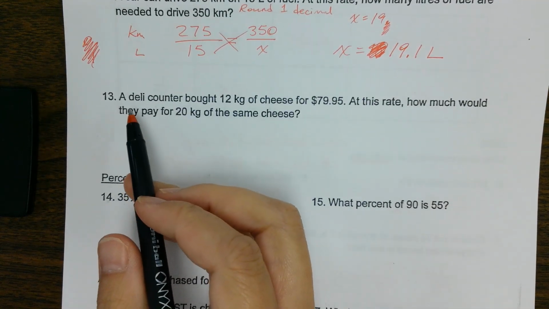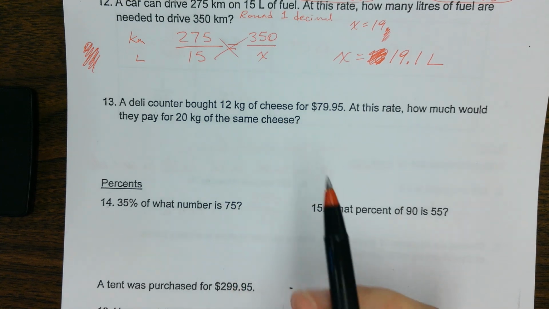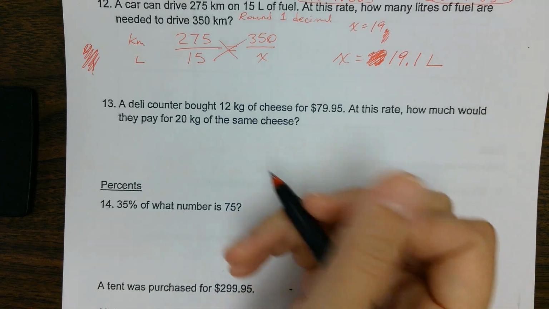Hey, moving along, 13, at deli counter, 12 kilograms of cheese. Pedro really loves cheese. I'm picking on you.